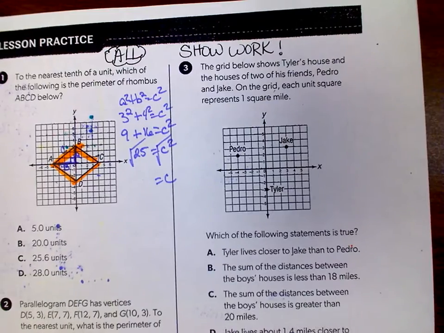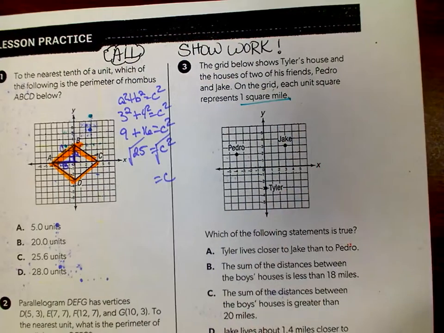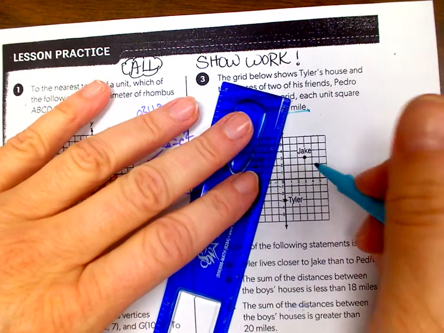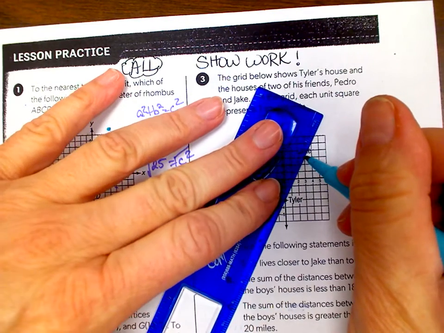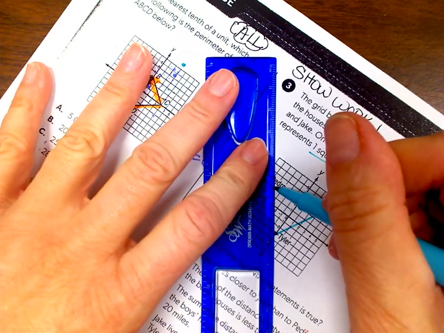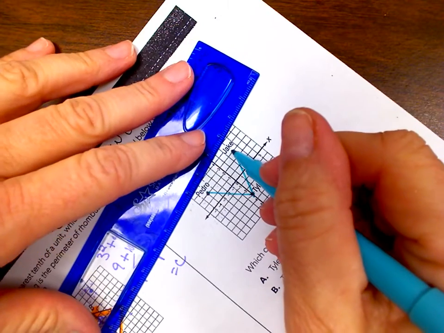Let's go ahead and do number 3 on top of the page. The grid below shows Tyler's house and the houses of 2 of his friends, Pedro and Jake. On the grid, each unit square represents 1 mile. So I'm just going to tell you, we're going to have to connect the dots. This is not a right triangle. This is an acute triangle where all the angles are less than 90. So remember what we did on the back page.